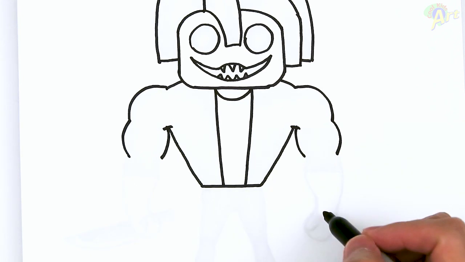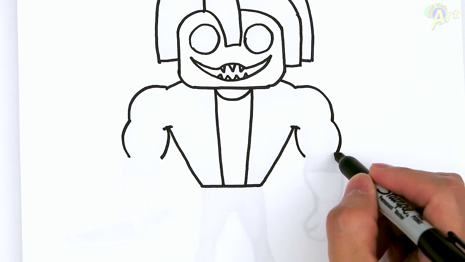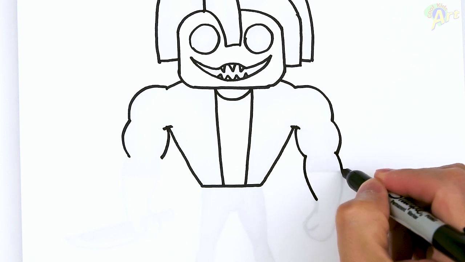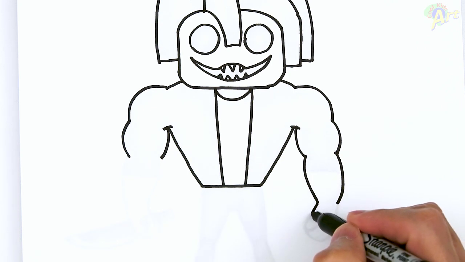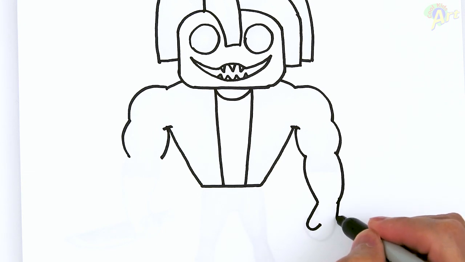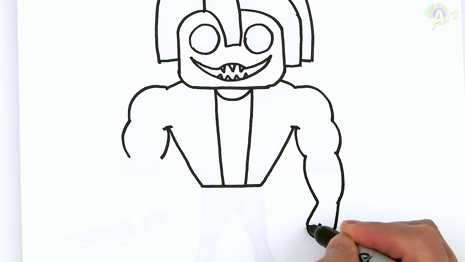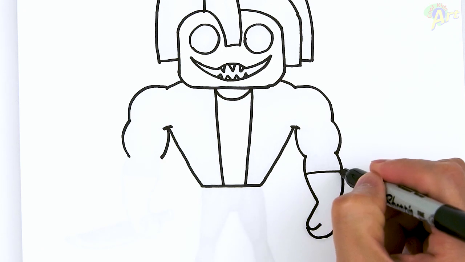Okay, so I'm gonna finish up this arm first because this one's gonna be holding his knife here. So again, here's his elbow. Just kind of round it out. And then for his fist right here, it's one little hook. Here's the back of the fist. And then just curve it. Just tuck it right underneath the thumb right there. And let's add one line here.